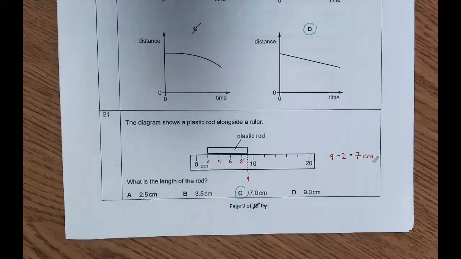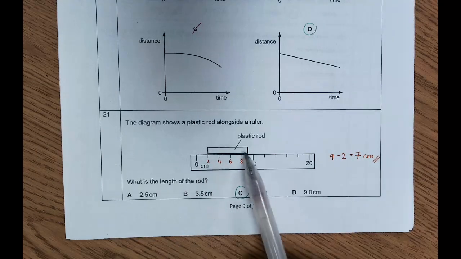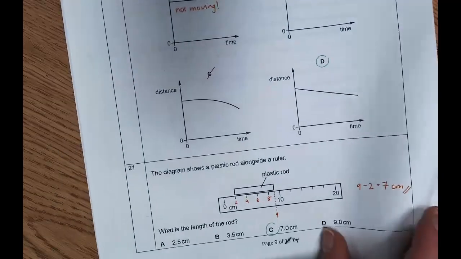In 21, it was just checking you could read a ruler. You could judge that each interval was worth 2. It started at 2. It finished halfway between the 8 and the 10. That's a 9. The difference between those two is 7.